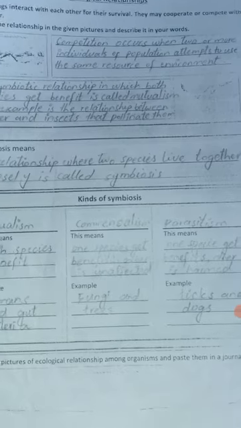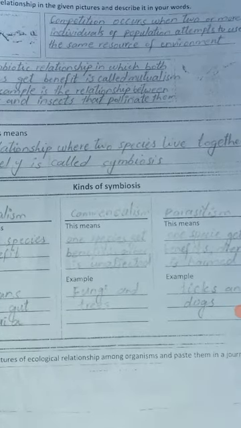Symbiosis means basically a relationship where two species live together closely. And the next is about kinds of symbiosis. There are three kinds of symbiosis: mutualism, commensalism and parasitism. Mutualism is a relationship in which both species get benefit, and the example is humans and gut bacteria. Commensalism means one species gets benefit, the other is unaffected, for example fungi and trees.